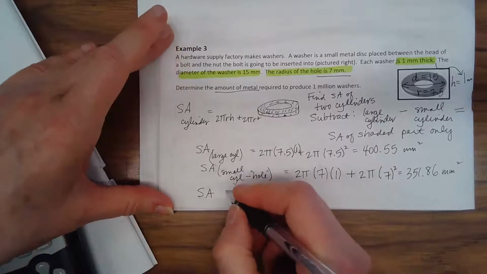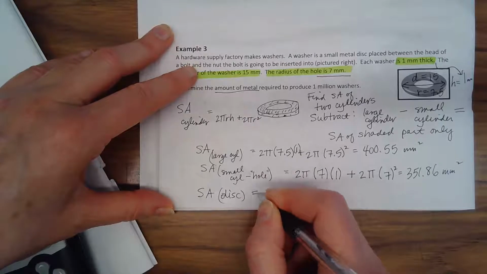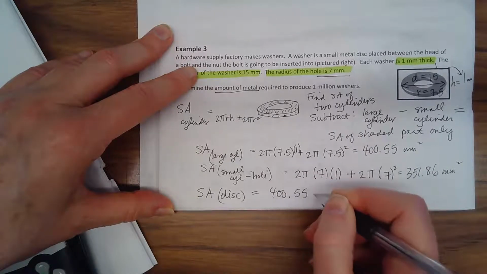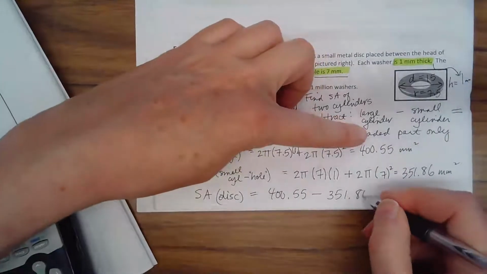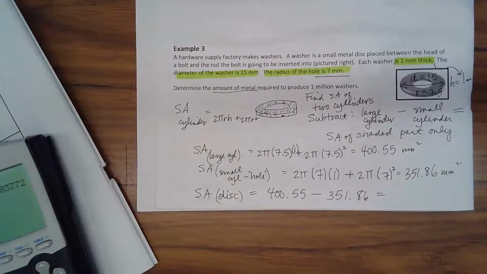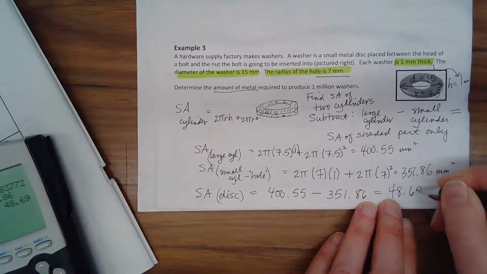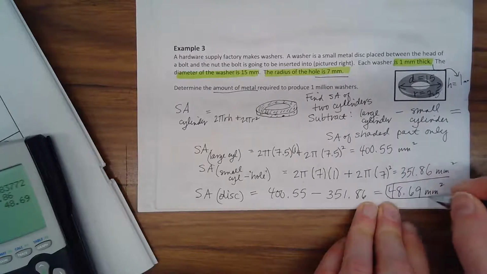Surface area of the disc equals 400.55 subtract the hole. And I get 48.69 millimeters squared of metal needed. Okay.